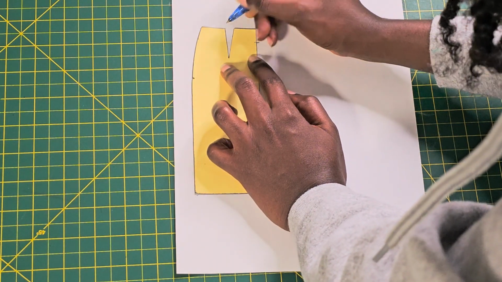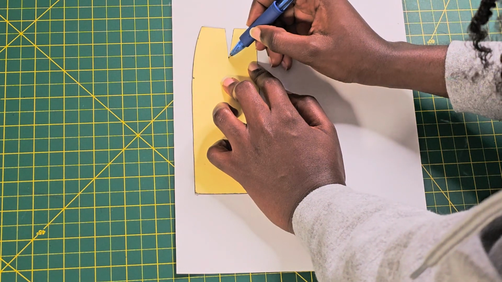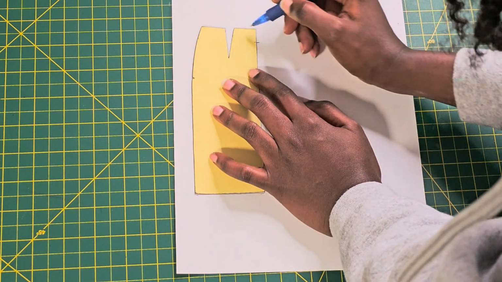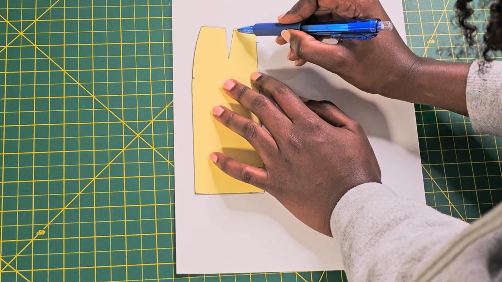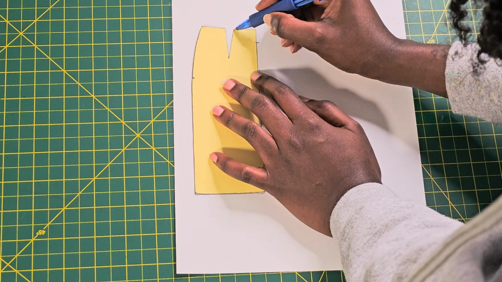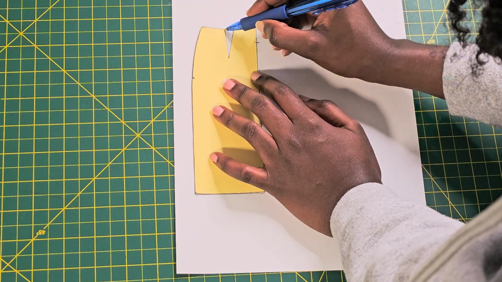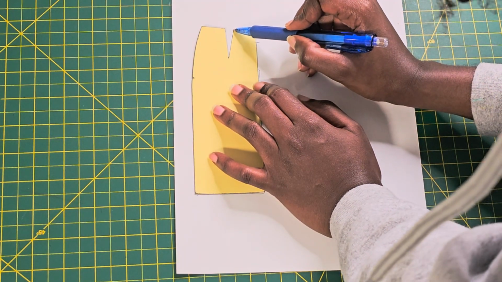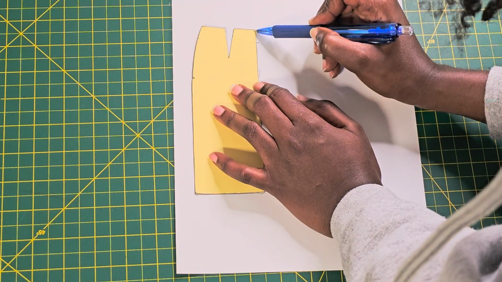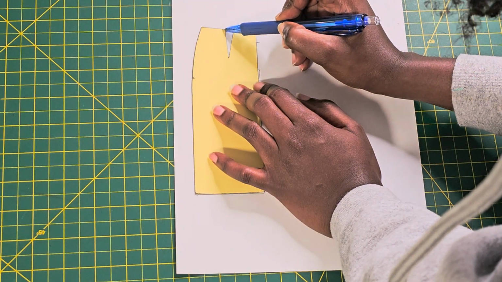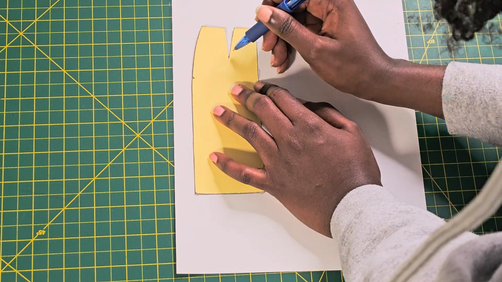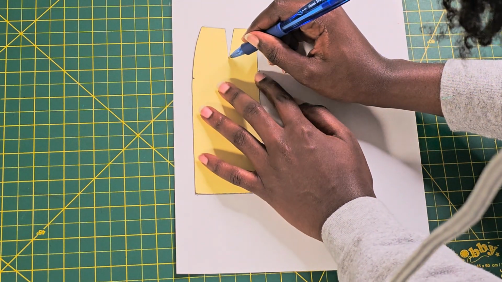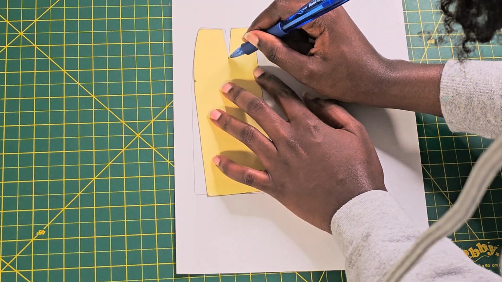Next thing we're going to do is take your pencil, put it on your dart end, which is our pivot point, and we're going to be closing from this dart to this dart. So closing from the dart opening closer to the center front, coming to the dart on the side front. I hope you understand. So take your pencil, put it on the dart end, which is your pivot point, and then move.